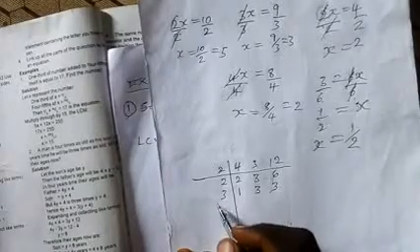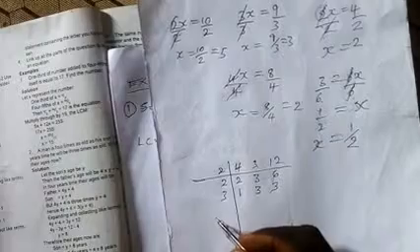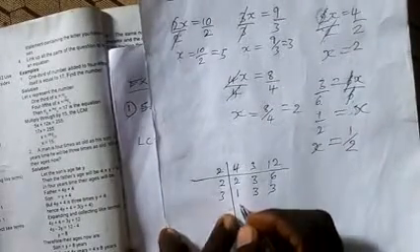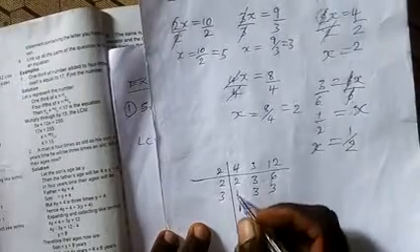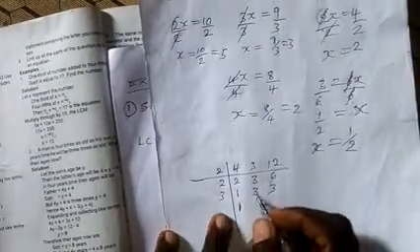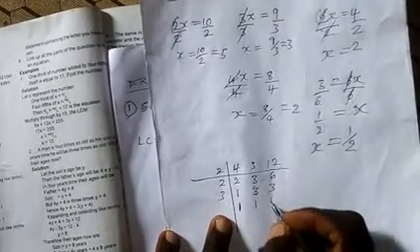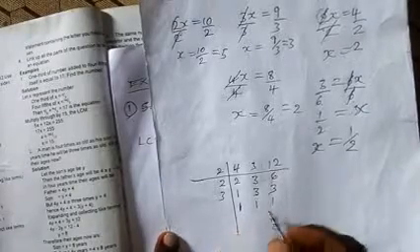1 divided by 3 will give us a number less than 1, that is a number involving decimal. So we bring down 1 as it is. We are not dividing it by 3. 3 divided by 3 will give us 1. 3 divided by 3 will give us 1. So we have obtained 1, 1, and 1.